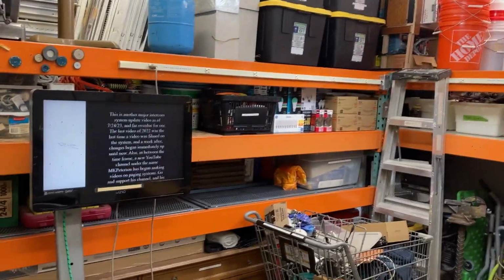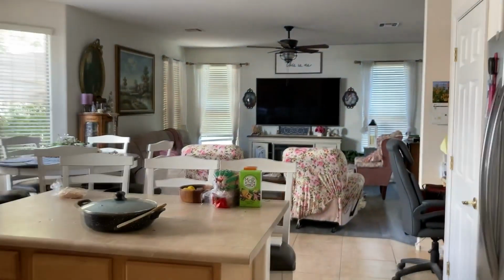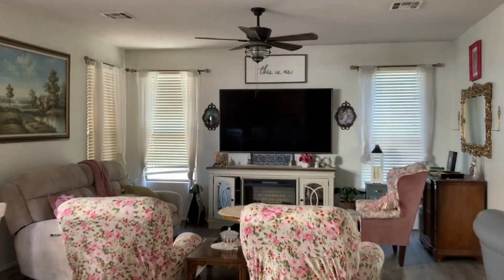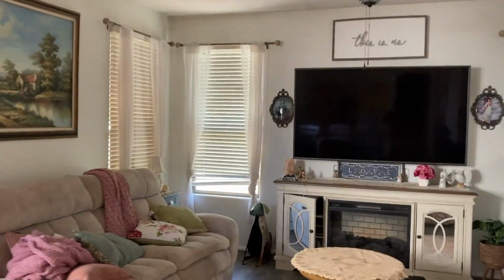Digital channel 17.1. So yeah, Windows 3.1 clock gets to live on. Now that set there, that's the biggest one. I believe it's like a 74 inch or 75, something like that.